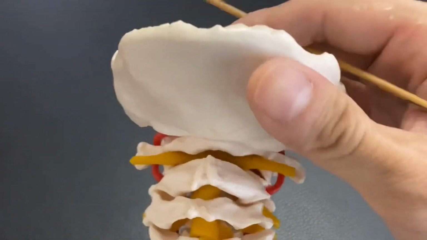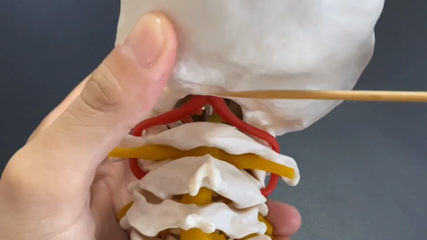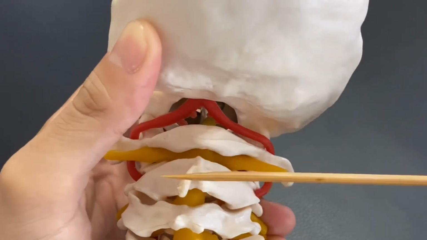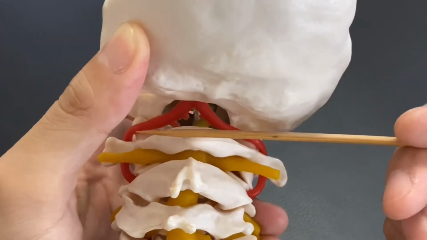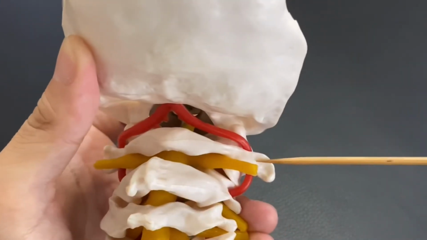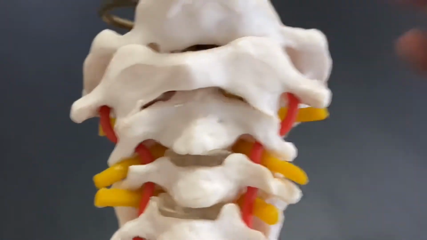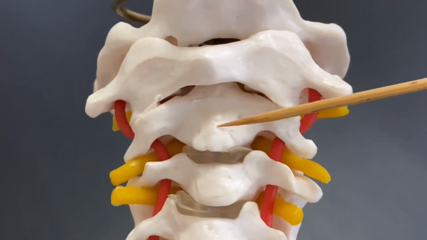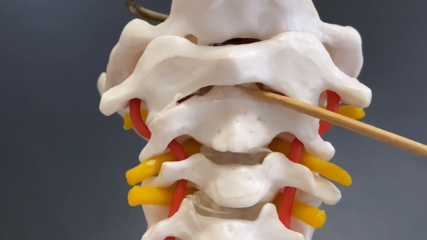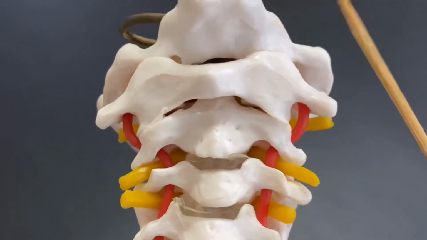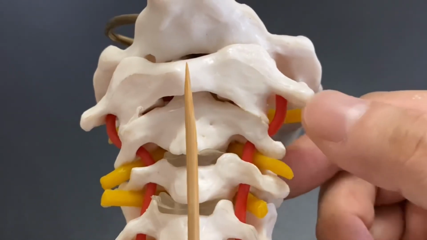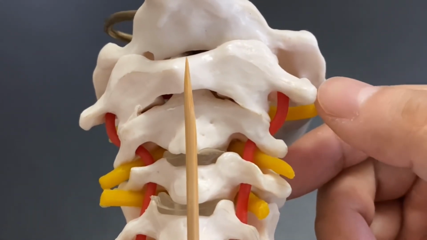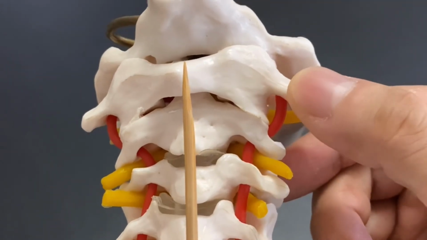Very important. Now, C1 does not have a spinous process. The uppermost spinous process you feel is C2. C1 is called atlas. This is the transverse process. Let's go to the front view. This is C2. C2 is called axis because there's a prominent process inside part of C1. It's like this. So this bone acts as an axis for C1. In that case, C1 can rotate on C2.